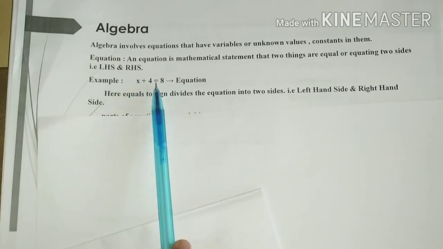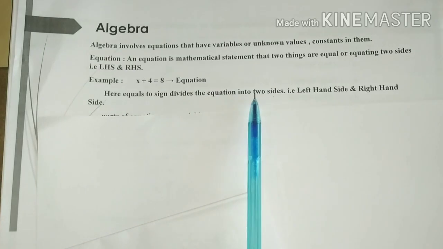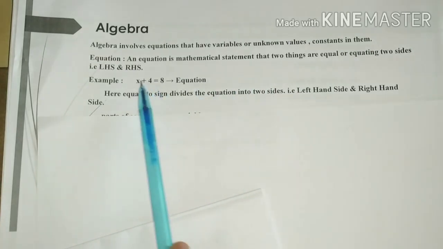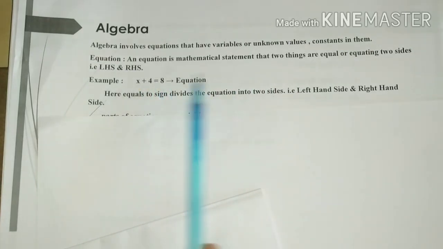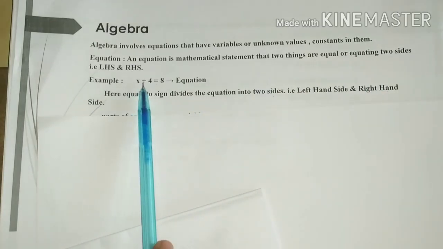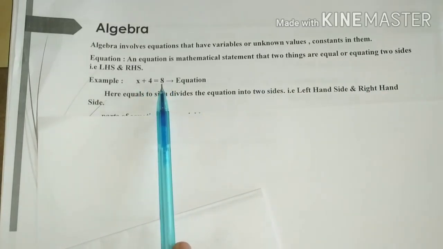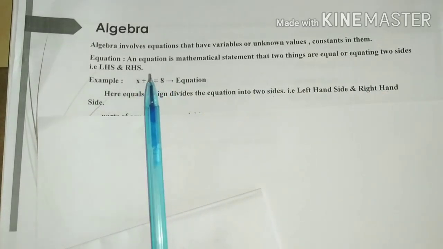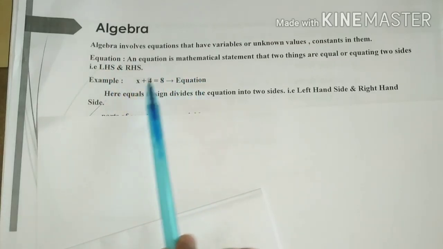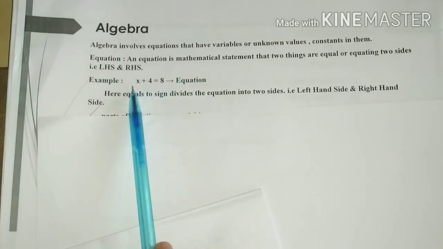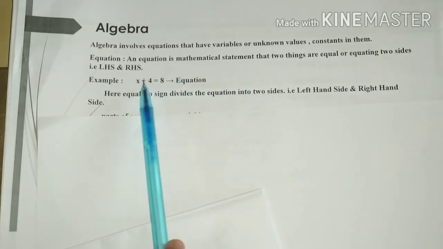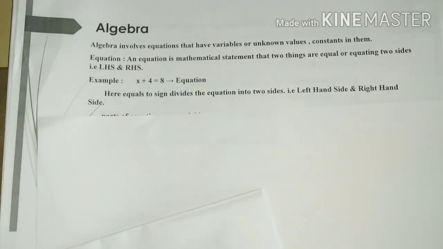This equal sign divides the equation into two sides: one is the left hand side and the other is the right hand side. This is the LHS and this is the RHS. So remember, an equation is a mathematical statement that two things are equal.